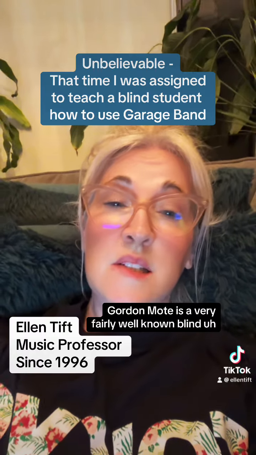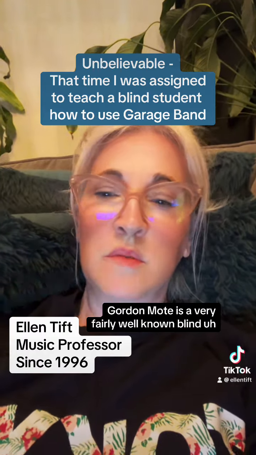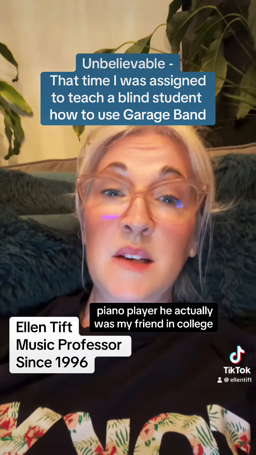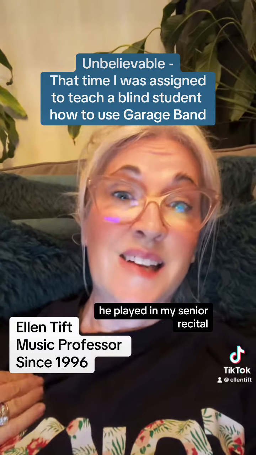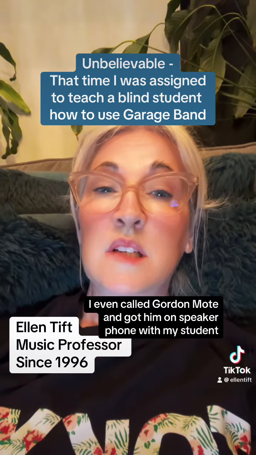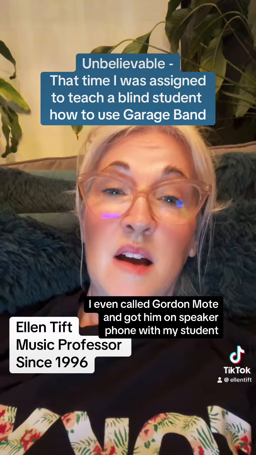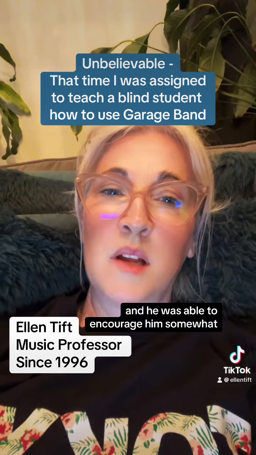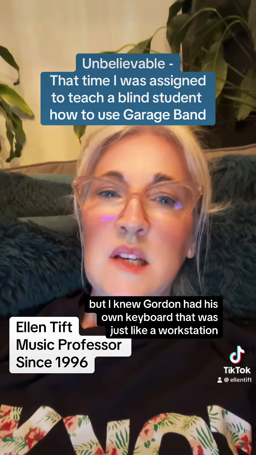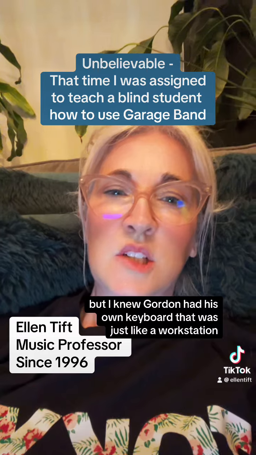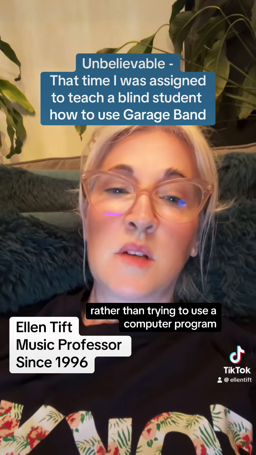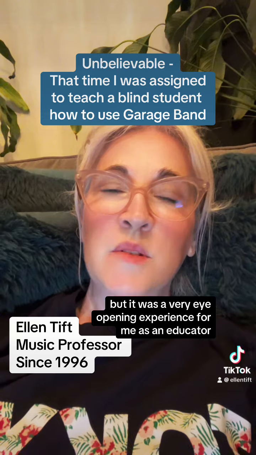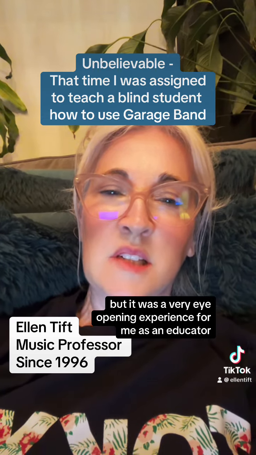Gordon Mote is a fairly well-known blind piano player. He actually was my friend in college. He played in my senior recital. I even called Gordon Mote and got him on speakerphone with my student, and he was able to encourage him somewhat, but I knew Gordon had his own keyboard that was just like a workstation rather than trying to use a computer program. But it was a very eye-opening experience for me as an educator.